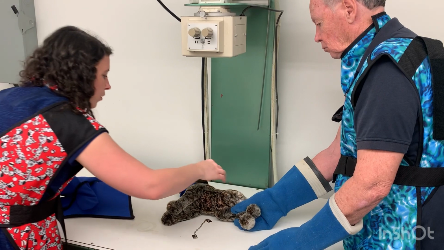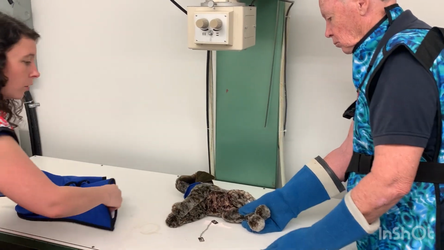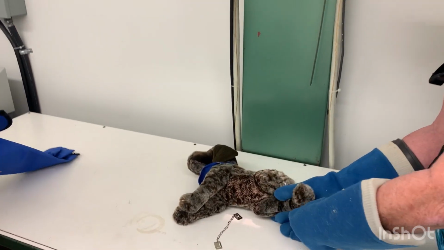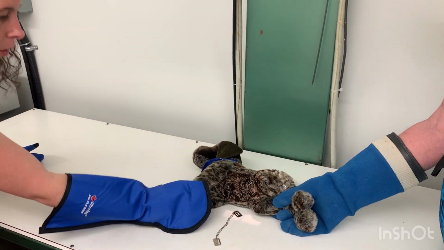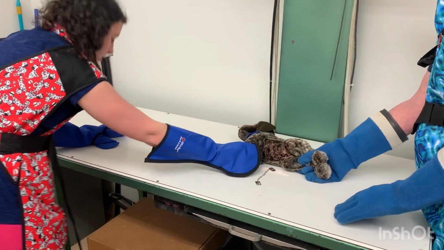And we want to make sure too that the spine here is going to be nice and straight. So our spinal processes will be all in line with each other, all parallel. So that would be pretty good.